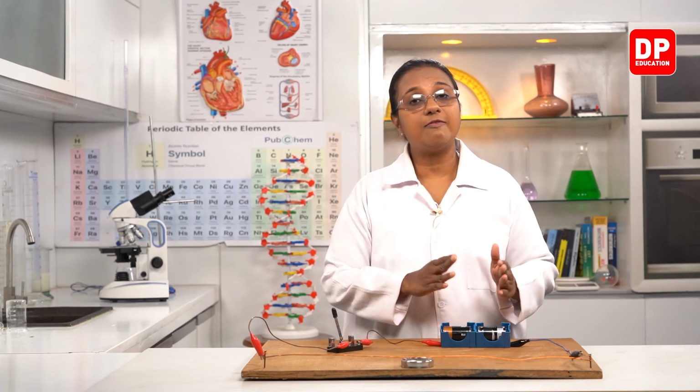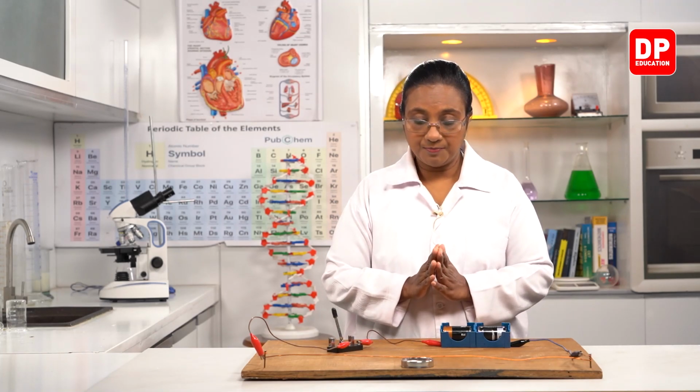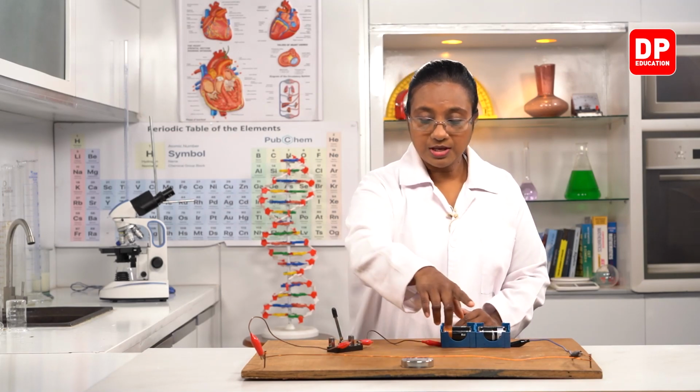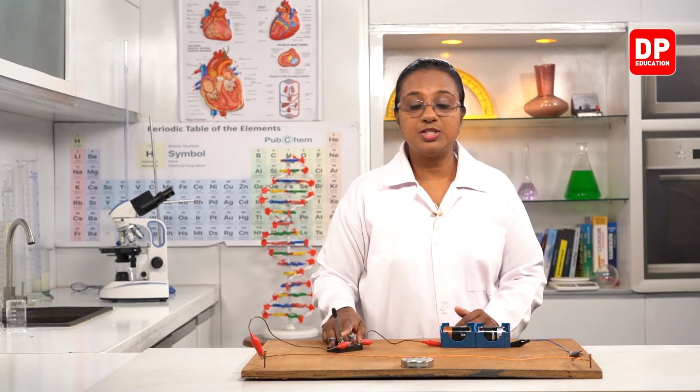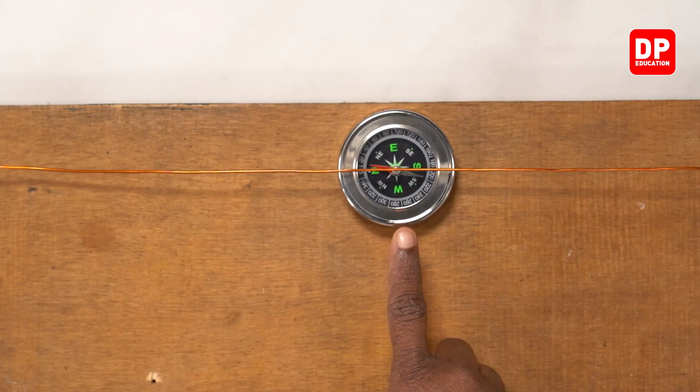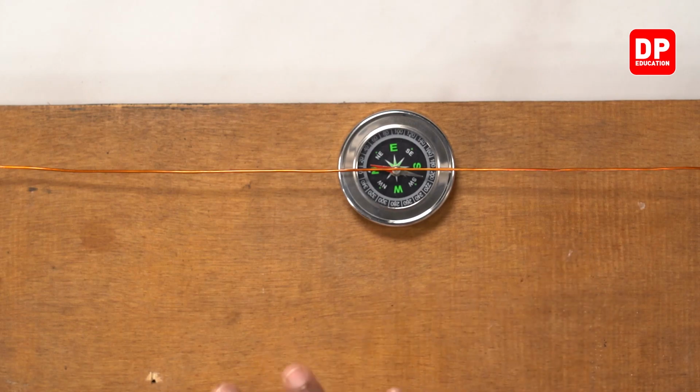Anyway, we will have to change the terminals of the battery. So if we first look at the compass here, now there is no current flowing because the switch is open. You can see the pointer of the compass has settled down. There is no deflection.